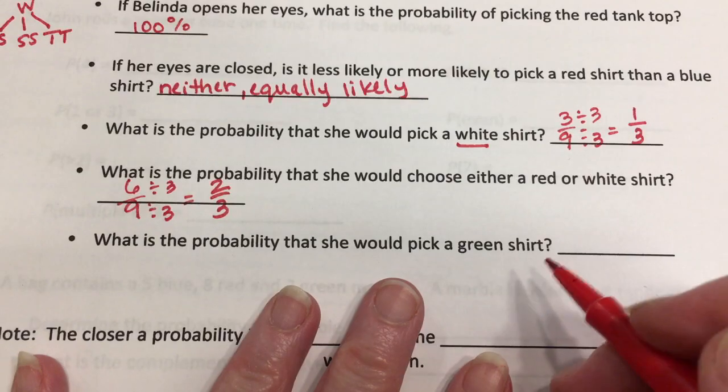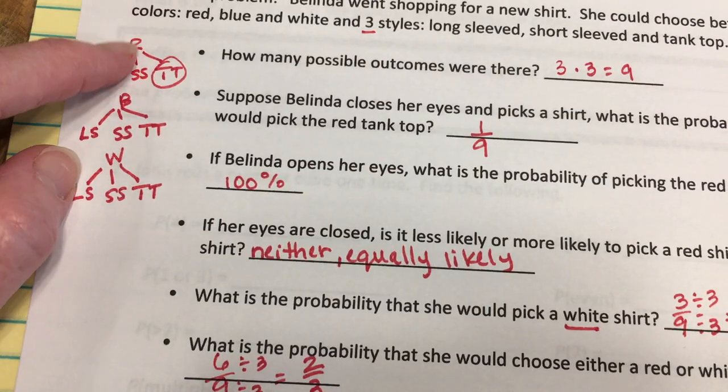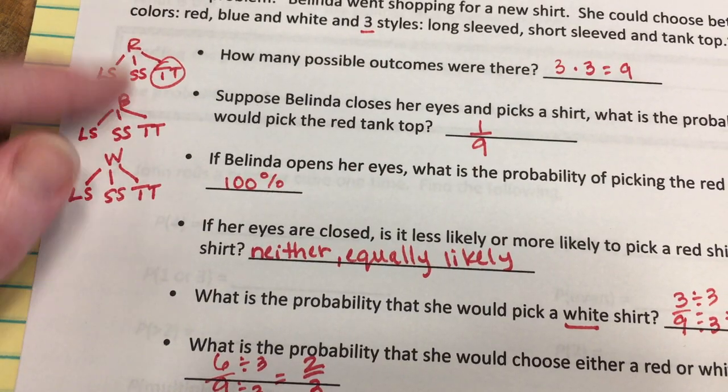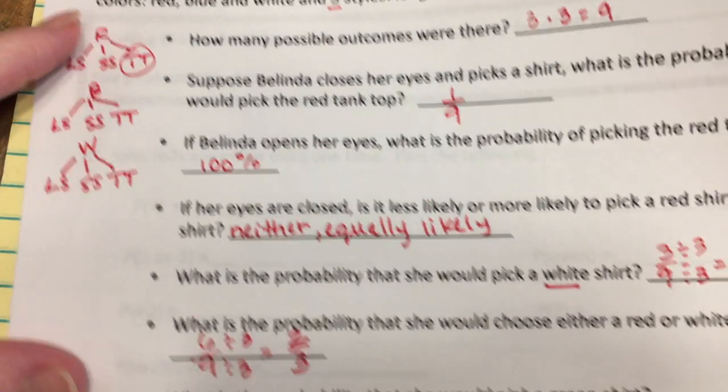What's the probability that she would pick a green shirt? If we go back and look at our sample space, how many of these are green? Well, none of them. So is she likely to pick a green shirt?